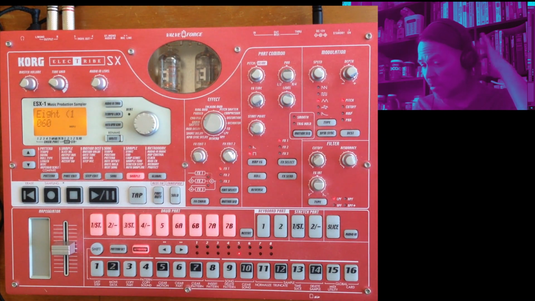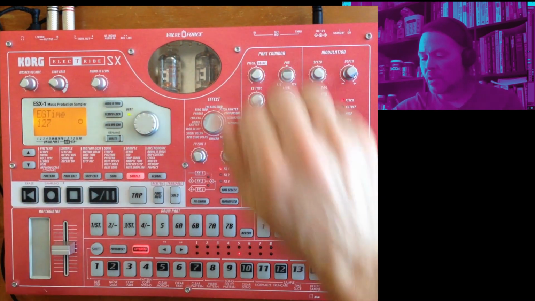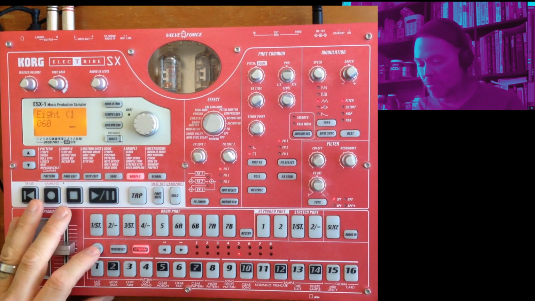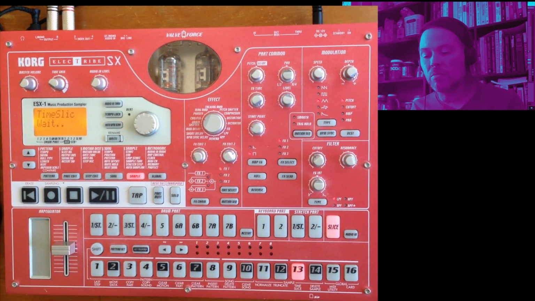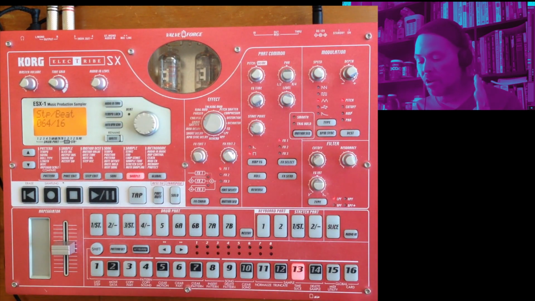Sample 60 is the first Bass Designer. So let's split this into 8 parts. We'll go to time slice. Now, if I want to make this super precise, it says 64 out of 16, which wants to be spread out over 4 bars, okay?